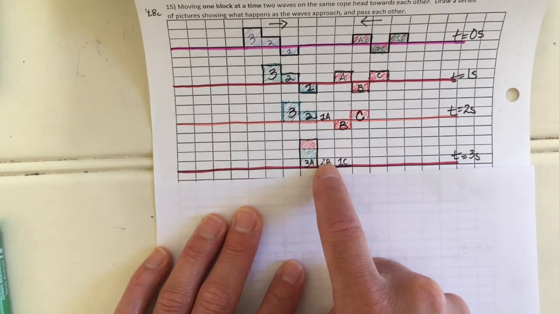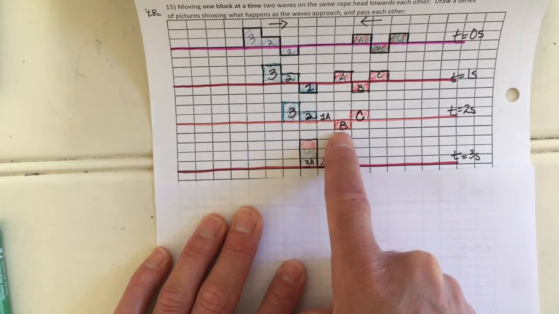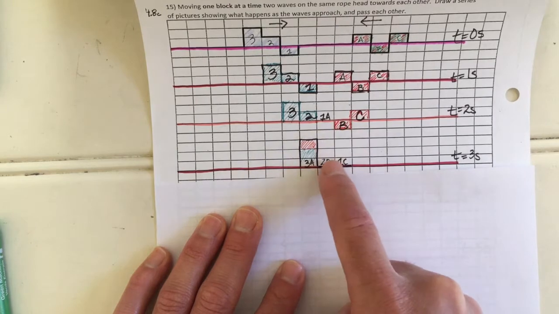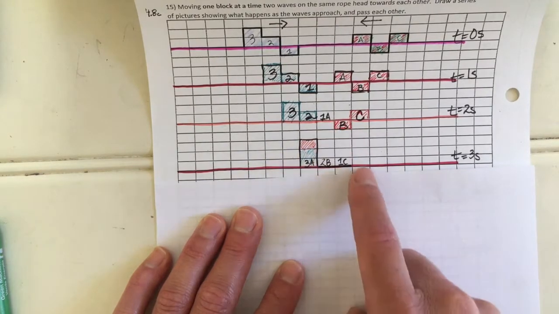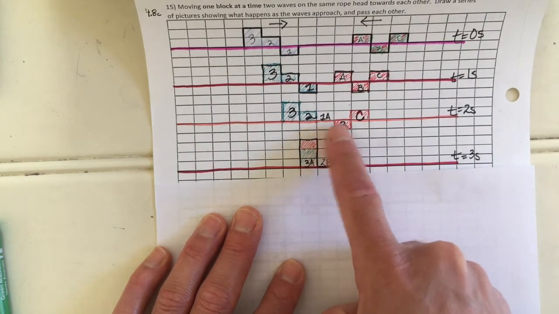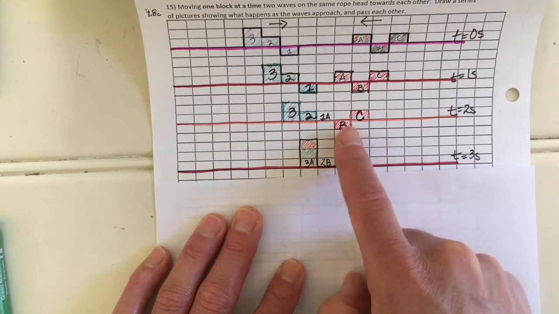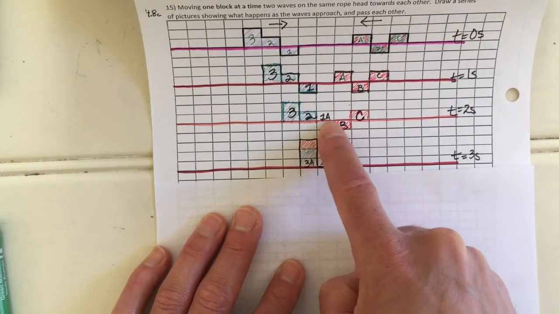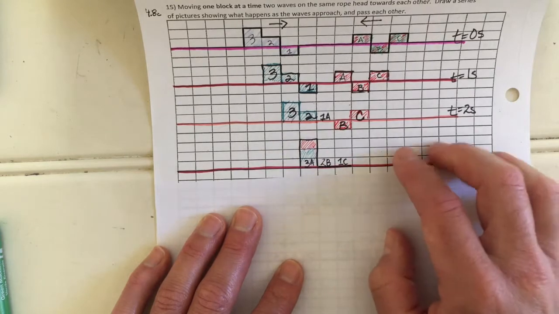So 2 and B meet right here, but 2 is really a 1 high and B is really a 1 low. Positive 1 meets a negative 1, that's 0. All right, what about when 1 and C meet? Because 1 wants to go here, C wants to go here. Well, I don't know what 1 is because it disappeared, right? And the same with A.